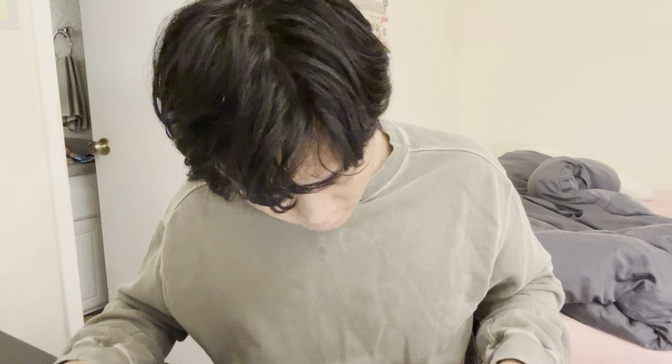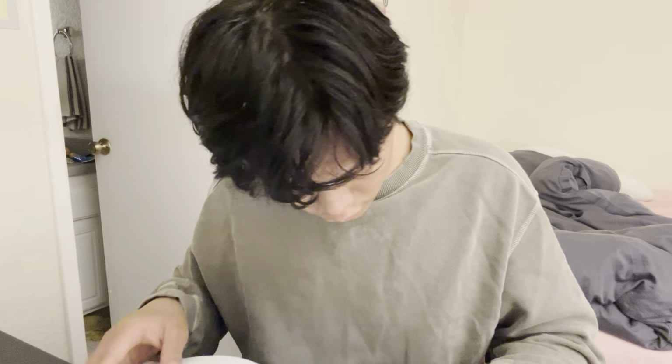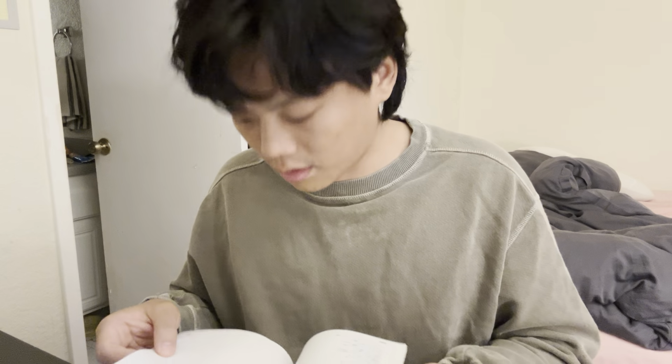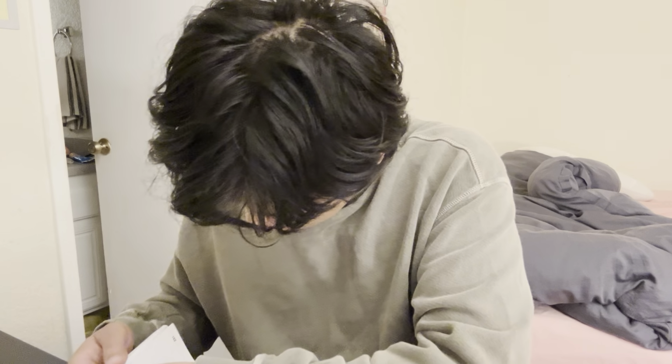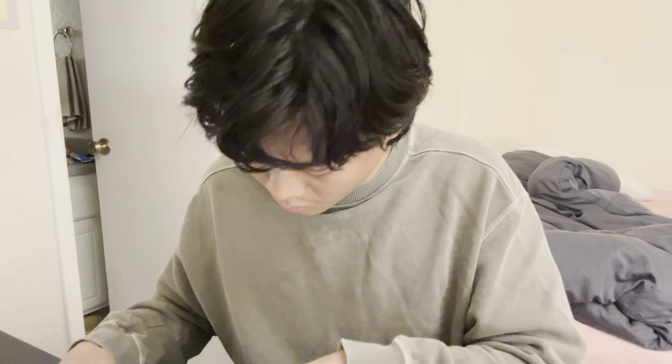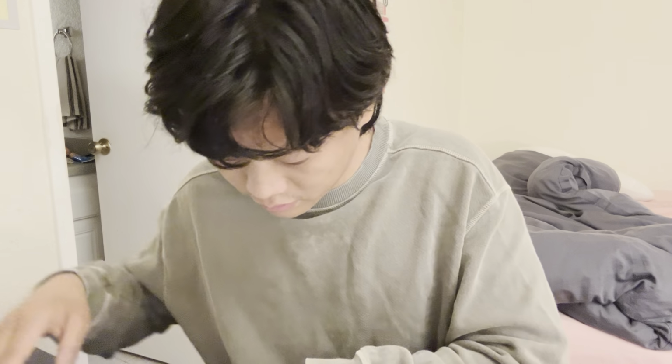It's from 231 to 260. 261 is how many pages? Yes, 30 pages. Let's count how many words per page it looks like. 1, 2, 3, 4, 5, 6, 7, 8, 9, 10. Next.